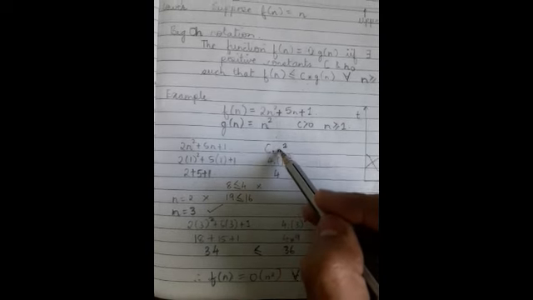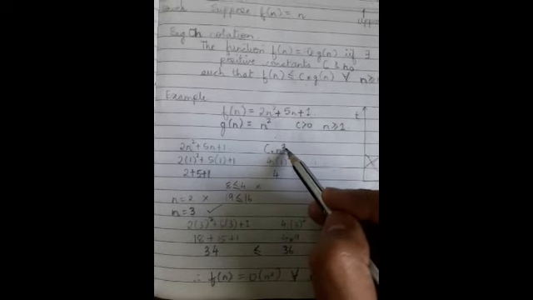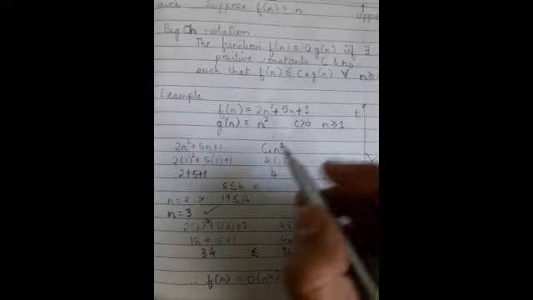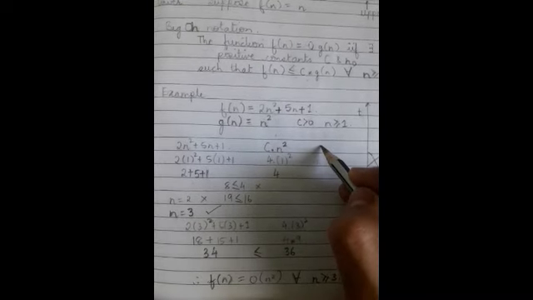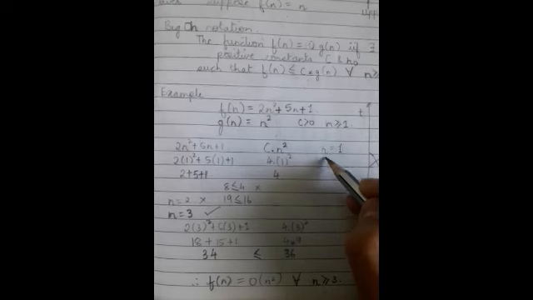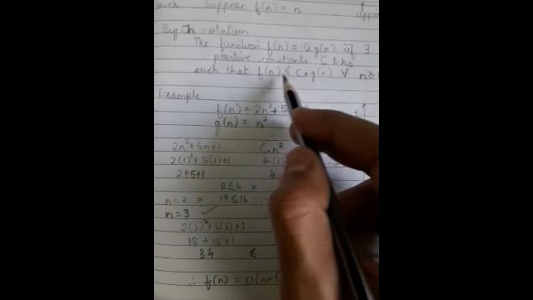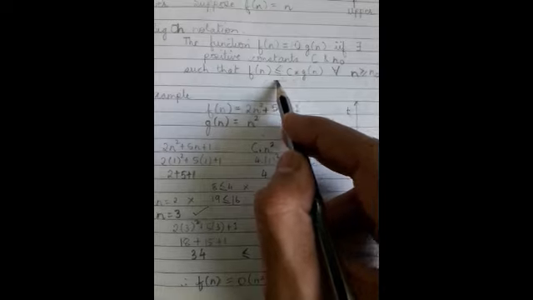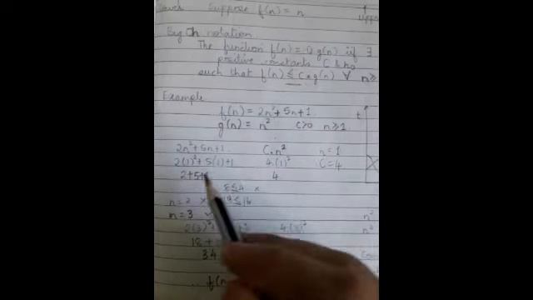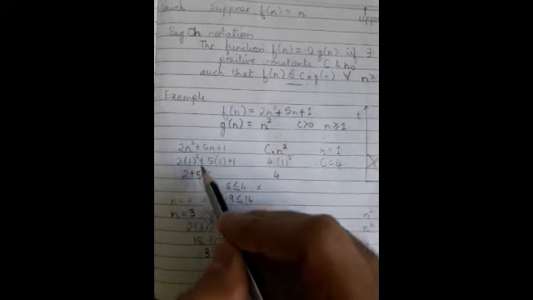C into n square. So let's take the value of n as 1 and the value of c as 4, and substitute these values, n equal to 1 and c equal to 4, in these two equations, and let's see if this definition is correct, or let's try to prove it.